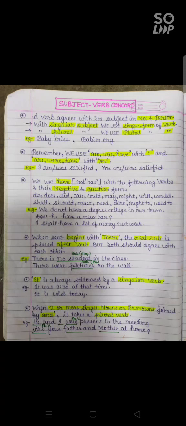And we have plenty of examples, so here you can go through the examples. Let me discuss one with you all. So I'm moving to the second example. Does he have a new car? See, we haven't said does he has a new car. If we were talking about the positive part, we would have used he has a new car. But the moment we convert it into a question, we say, does he have a new car?